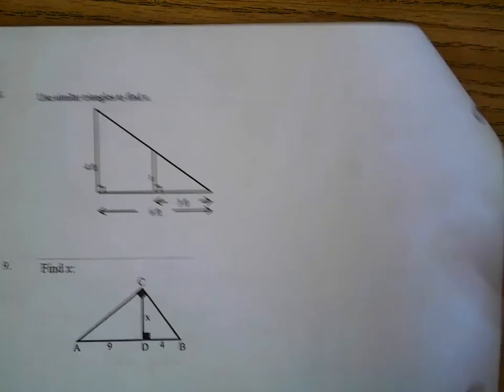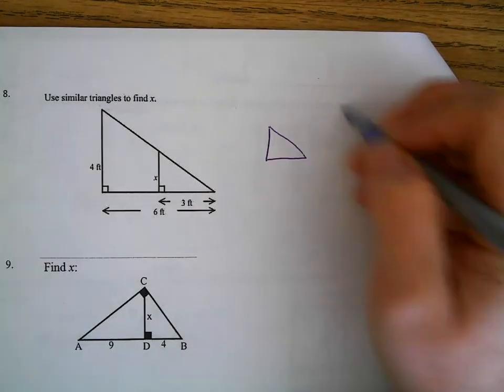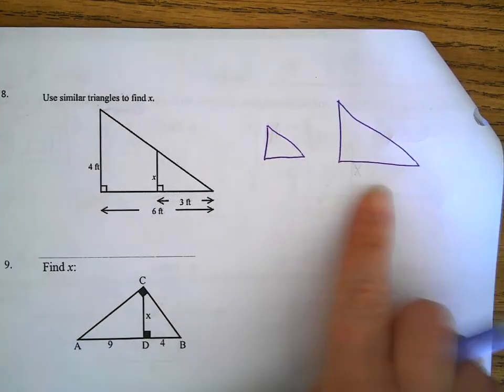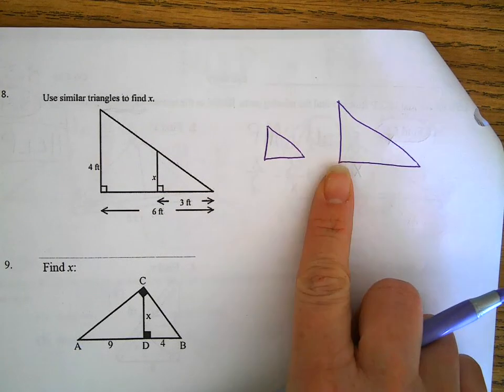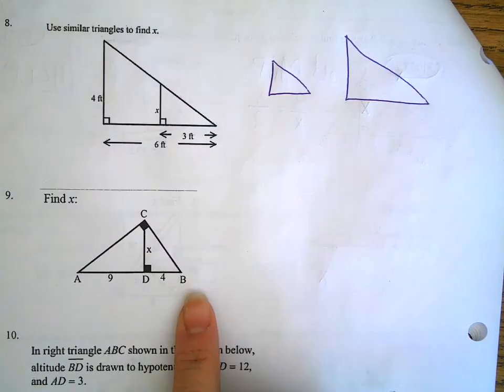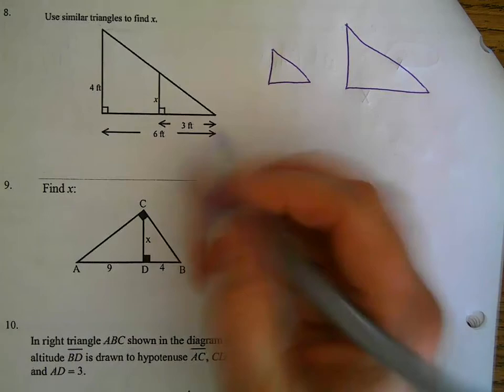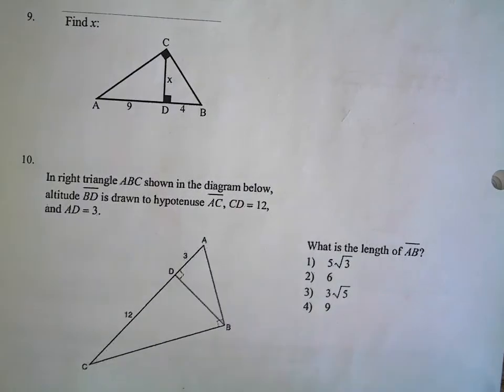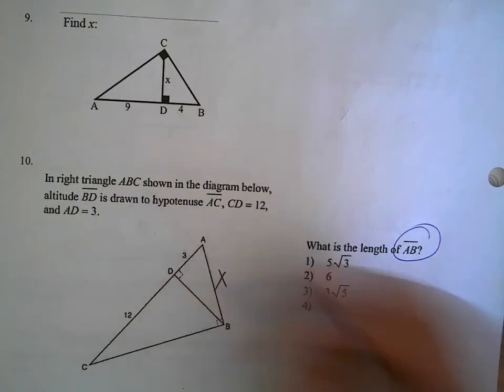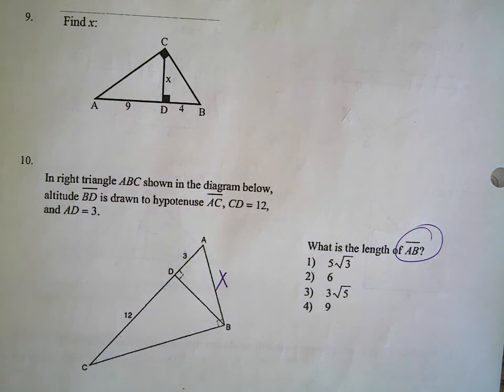On the back, question number 8, I pulled this question in because a lot of you were forgetting to separate your 2 triangles and to put the measures that correspond to each other in positions. Letter 9 is from notes today, and same with letter 10. Make sure to put the variable where you're looking in your pictures.